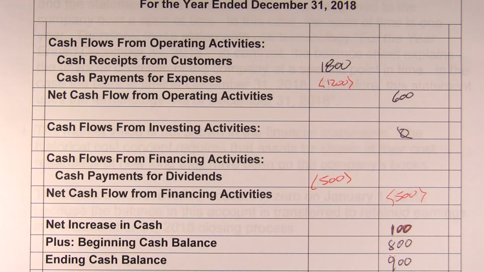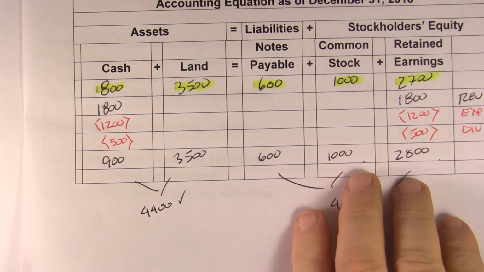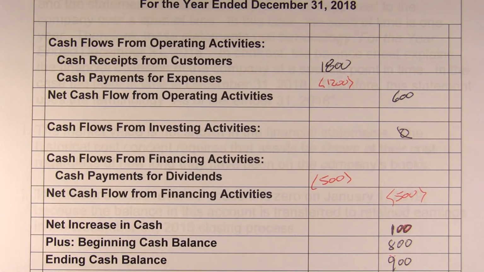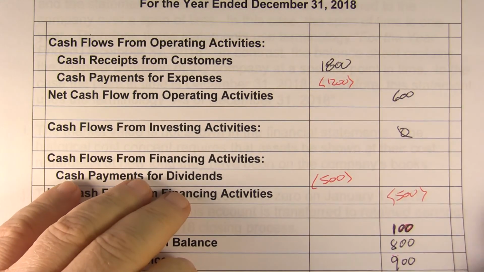And if you want to, you can go back and check your equation. What's our ending cash balance? $900. So what I'm hoping you're getting a feel for is that all of these statements kind of link together. They all kind of hold together, that they relate one to the other.